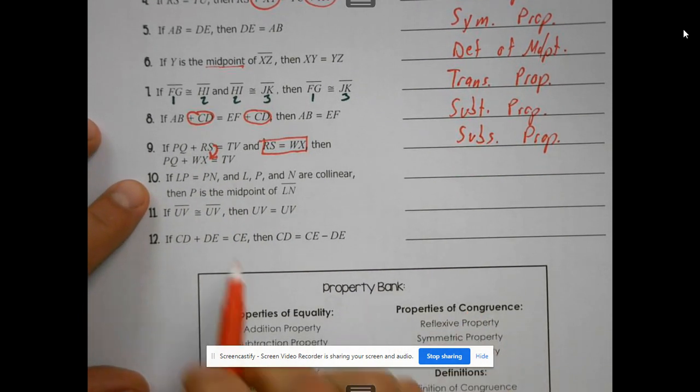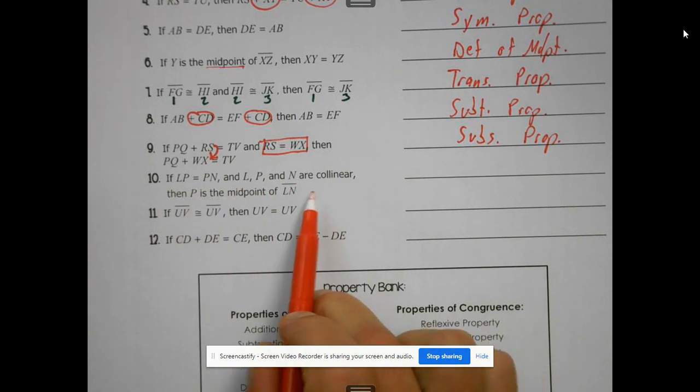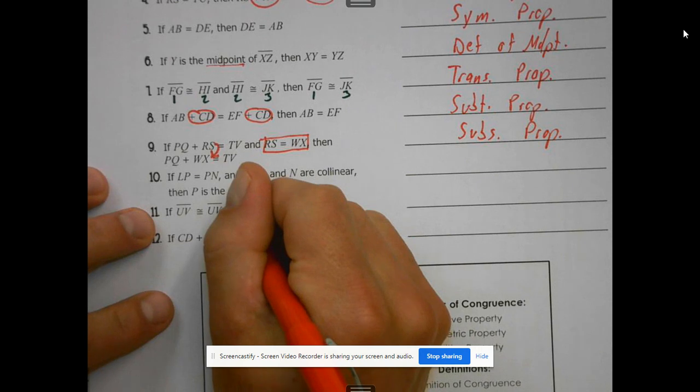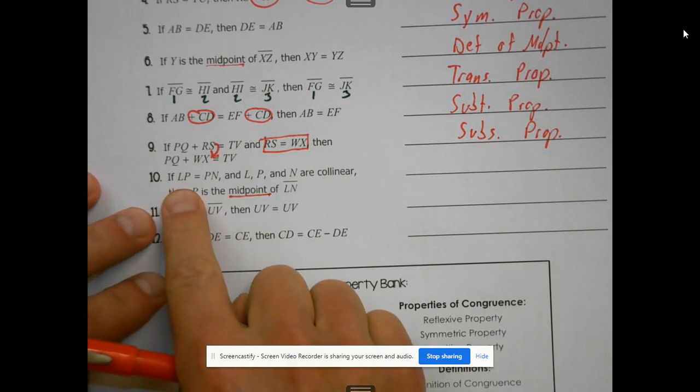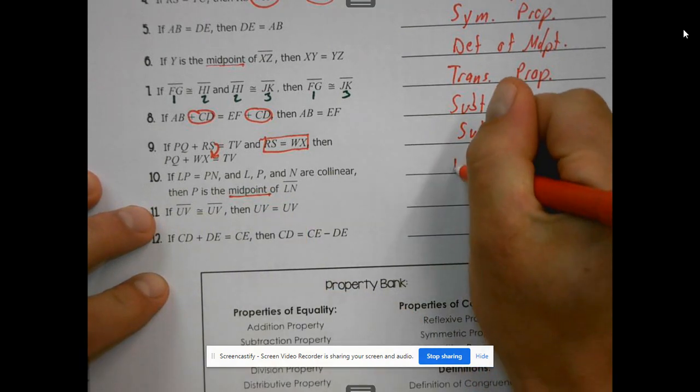Number 10, LP is equal to PN, and L, P, N are collinear. Then P is the midpoint. Small piece plus small piece equals the big piece. That's your definition of midpoint.